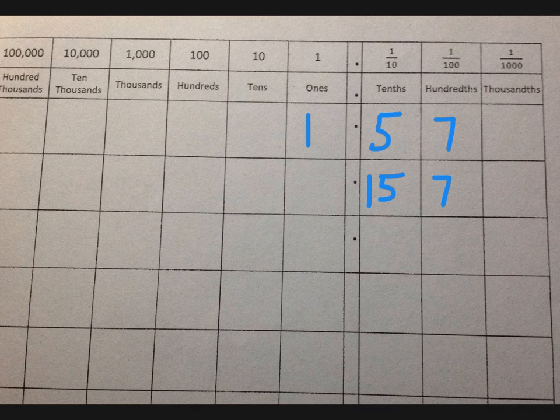Or I could think of it as being just 157 tenths, all in one big group. I need to have that flexibility of thinking, so I know I'm going to be able to group it the way that I want to achieve my purpose. Now what I'm going to do is round this number 3 different ways.